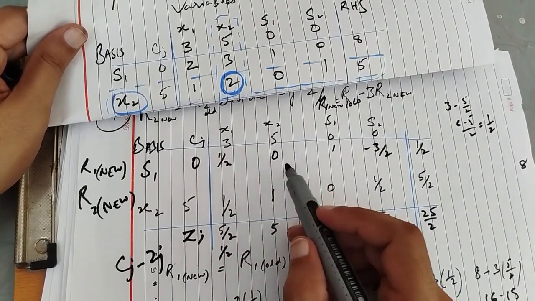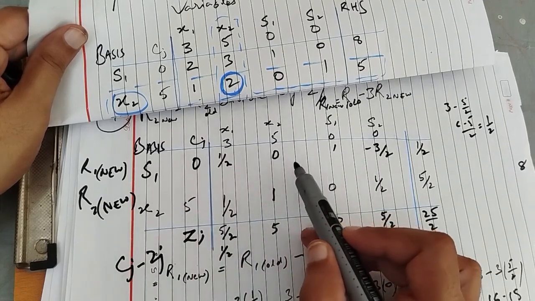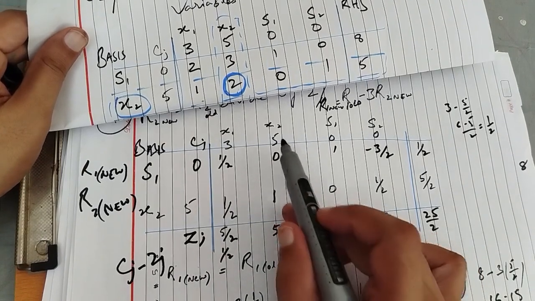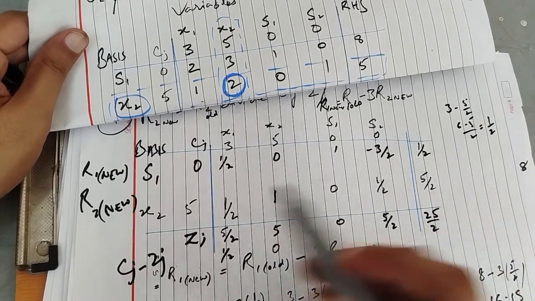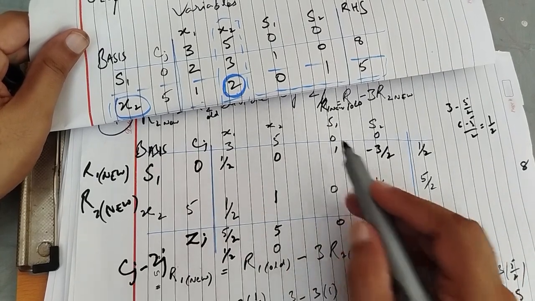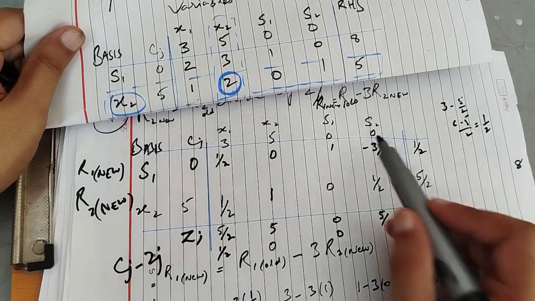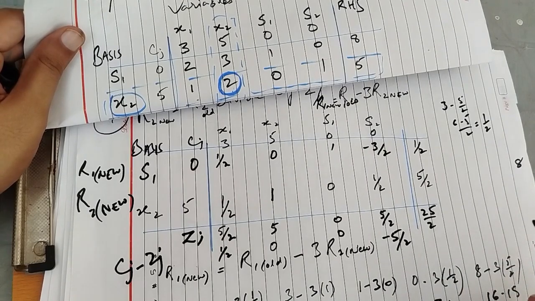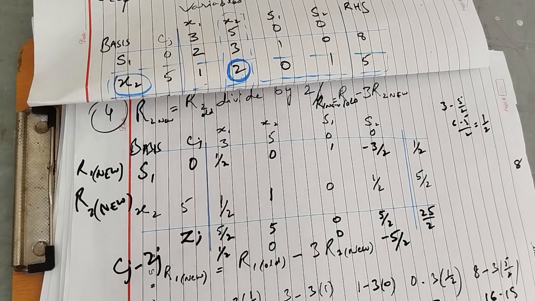Next is Cj minus Zj. Cj value is 5, so that would be 0. Cj value is 0. 0 minus 0, 0. Cj value is 0. 0 minus 5 by 2, minus 5 by 2. So this is the net evaluation row. This is the value of the net evaluation row.